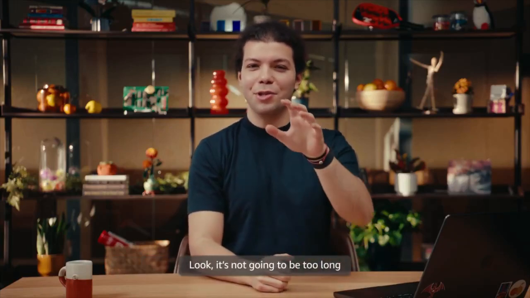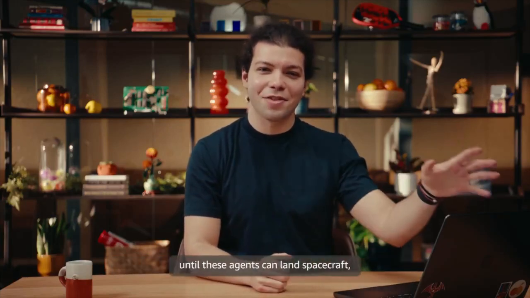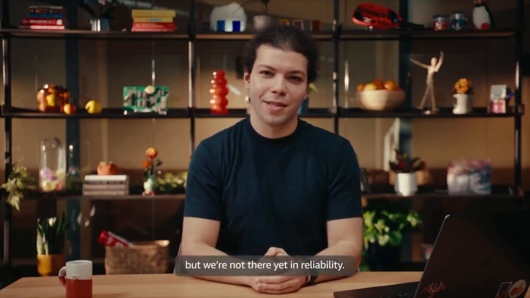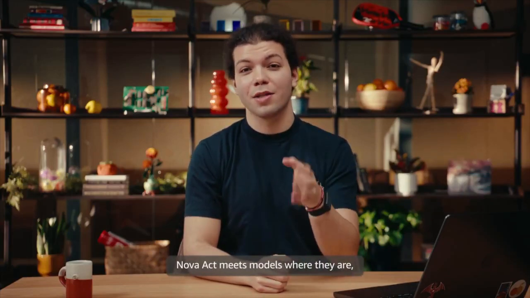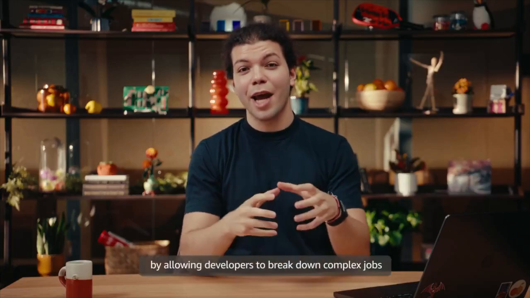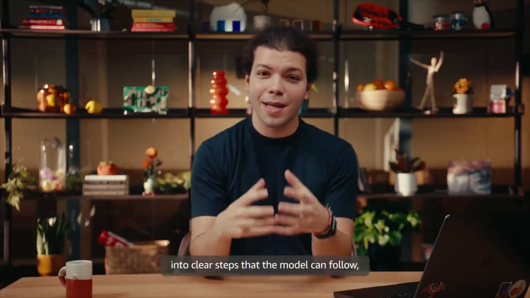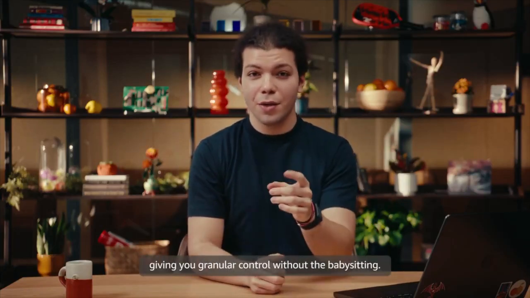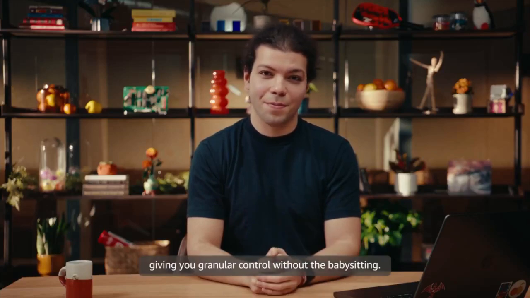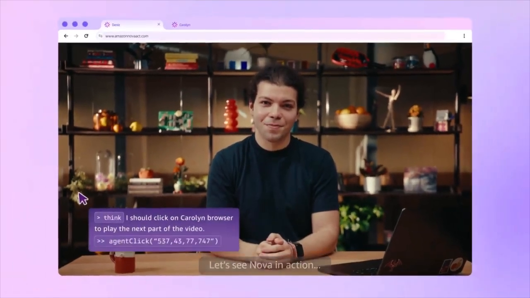Look, it's not going to be too long until these agents can land spacecraft, but we're not there yet in reliability. Nova Act meets the models where they are, by allowing developers to break down complex jobs into clear steps that the model can follow, giving you granular control without the babysitting. Let's see Nova Act in action.